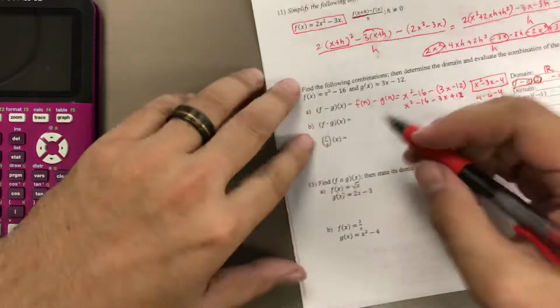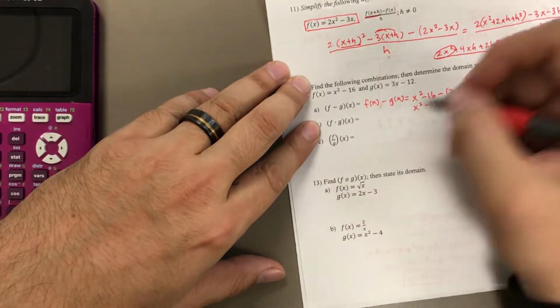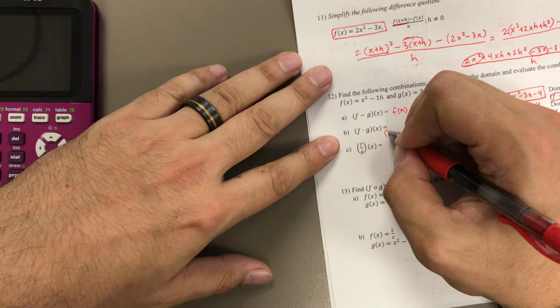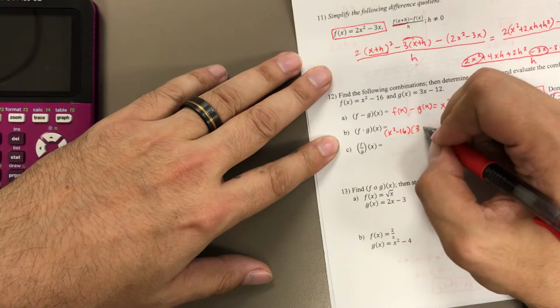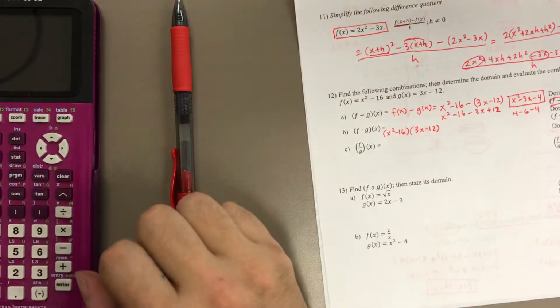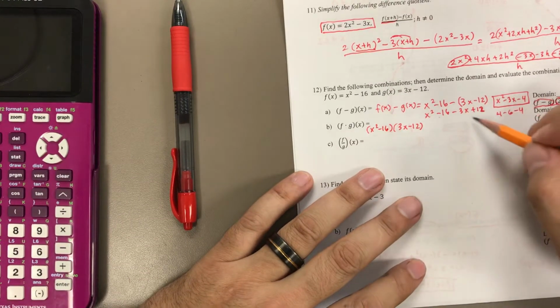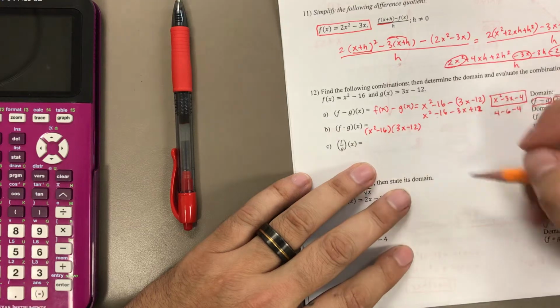All right, next part. So this says I'm going to take the f function and multiply it times the g function. So that's exactly what I'm going to do. I'm going to take the f function, which is x squared minus 16, and I'm going to multiply it times the g function, which is 3x minus 12. All right, looks like I'm getting dangerously close to the other stuff that I'm running. So I'm going to switch over to a pencil so we can see the difference between the work that I have here and then the work that I'm going to show over here.